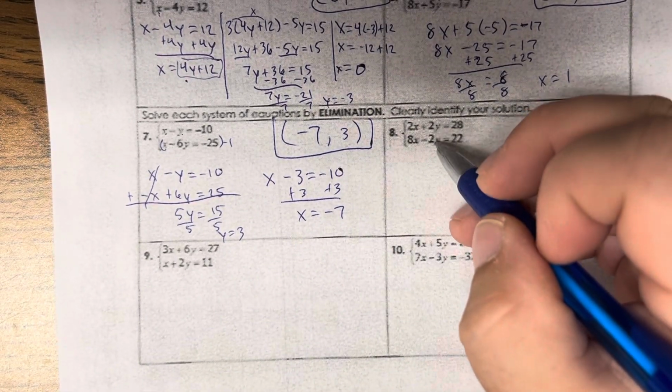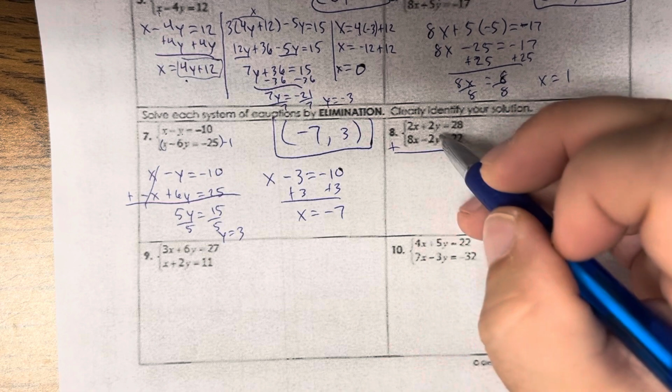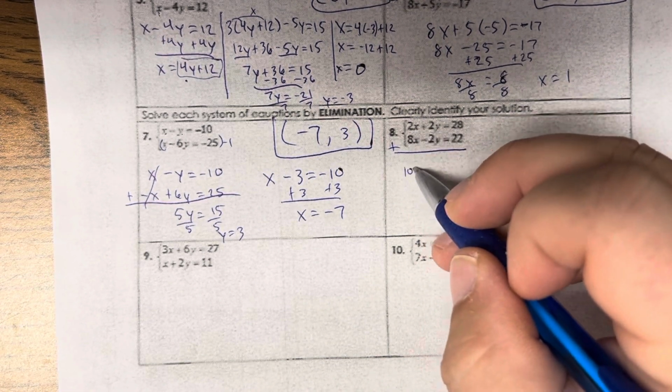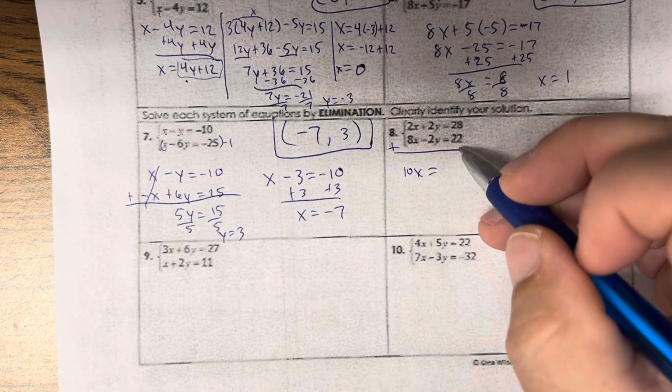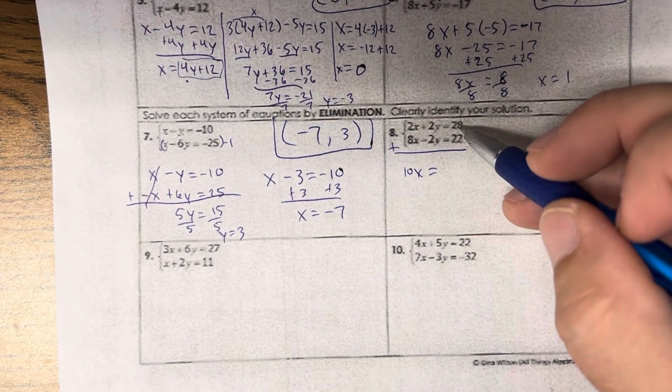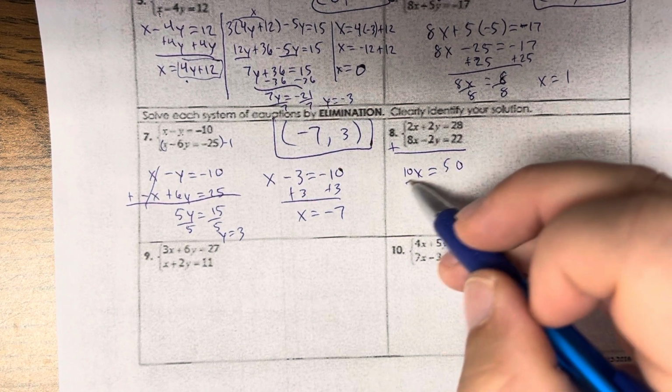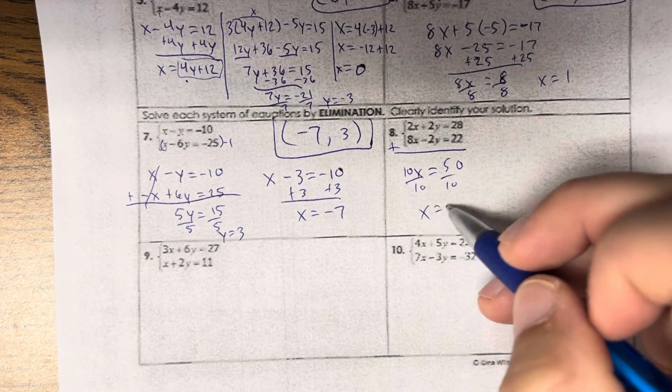On this one, the y's are already opposite signs and the same number, so we can go ahead and add them together. So 2 plus 8 is 10x. The y's are gone, is equal to, let's see, it's hard to read it. 0 carry 1, that's going to be 50. Divide by 10, x equals 5.